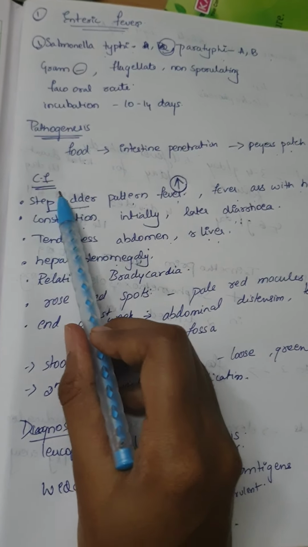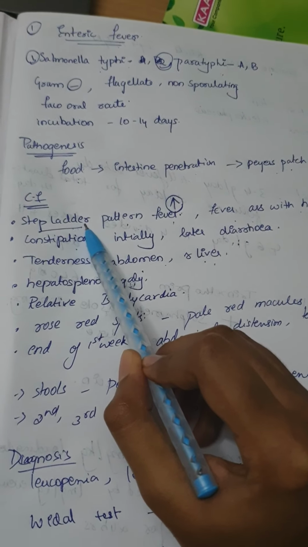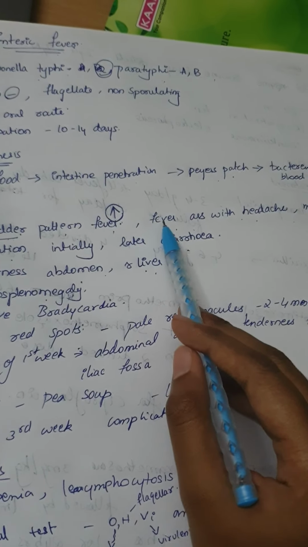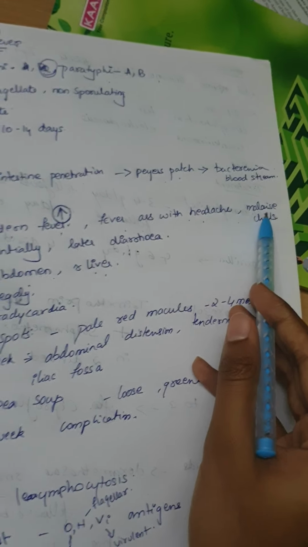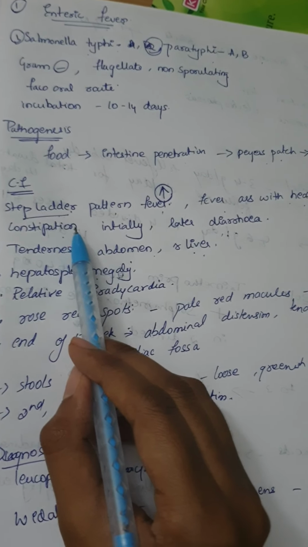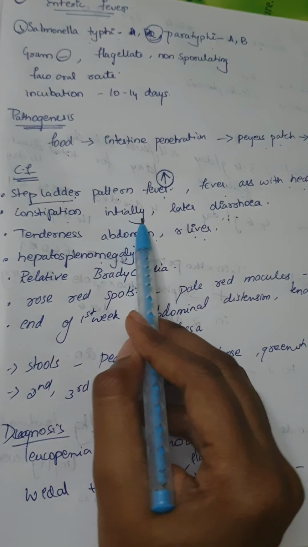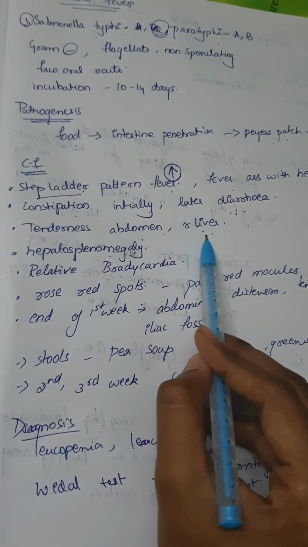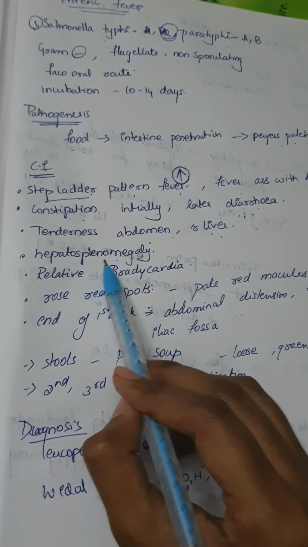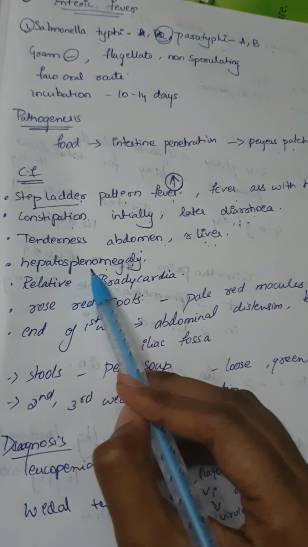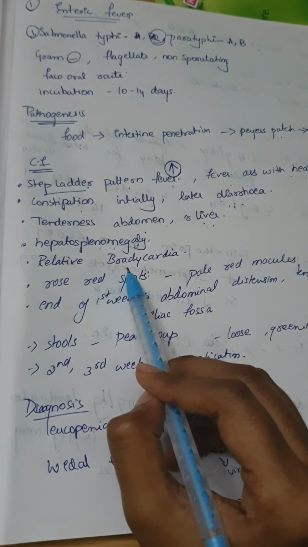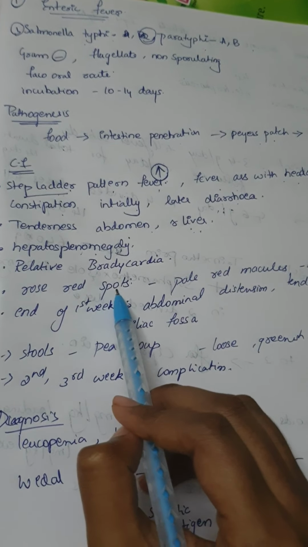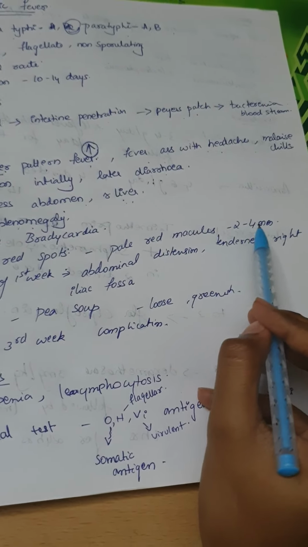Okay, so clinical features. Here we have a step ladder type of fever, which means a steadily increasing temperature, and the fever is associated with headache, malaise, and chills. The person is supposed to have constipation initially, and later he may develop diarrhea, and then tenderness in the abdomen and liver too. He may develop hepatosplenomegaly and relative bradycardia later, and he even develops rose red spots, which are pale red macules of 2 to 4 mm.